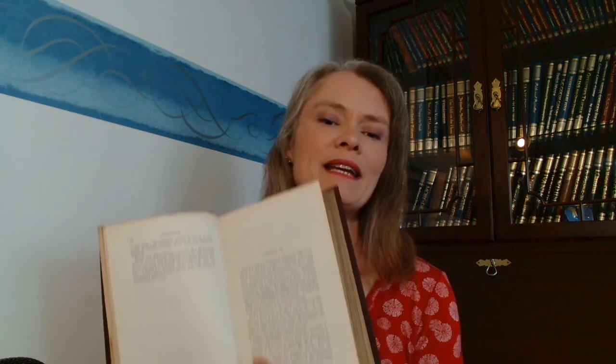Our extract for this lesson is taken from this particularly beautiful book, Jane Eyre by Charlotte Brontë. This particular copy is a very special one to me. It's been in my family a very long time, and it's actually dated 1896. So let's have a look at what Charlotte Brontë does with paragraphs. The section that we're going to take a look at comes from the beginning of chapter 3.